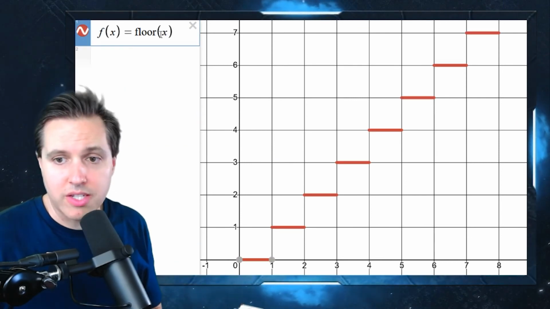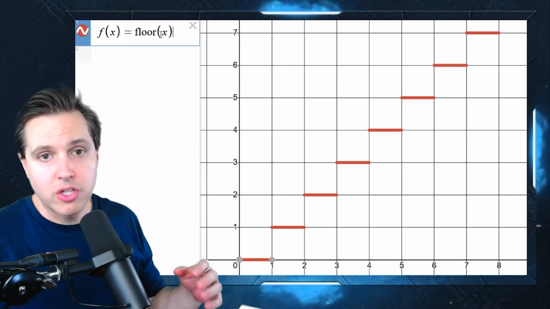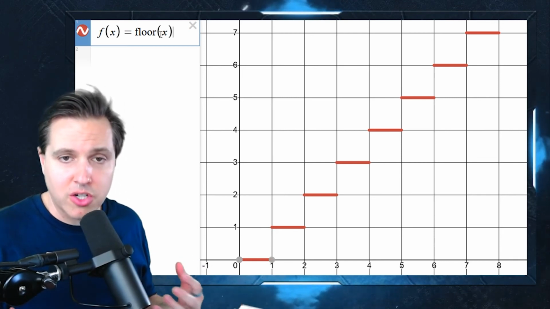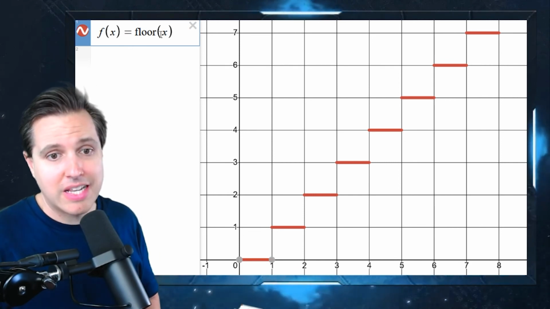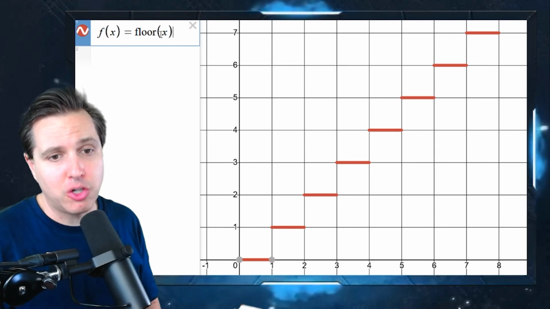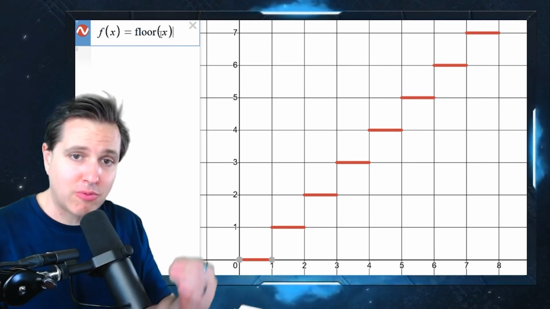So this is what we call a step function. You're going to see things like this in the book. There are different types of step functions. There's the floor, there's the ceiling. Basically what the floor function does is it rounds down. So if you have a number like 2.5, it rounds it down to 2. 3.99 rounds it down to 3.